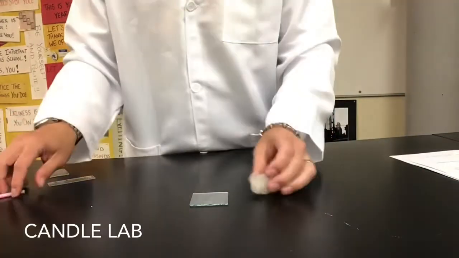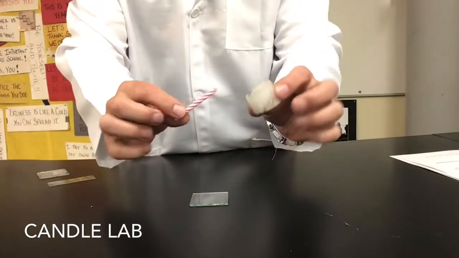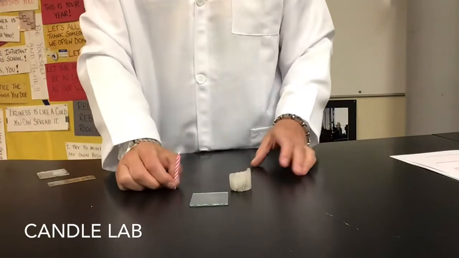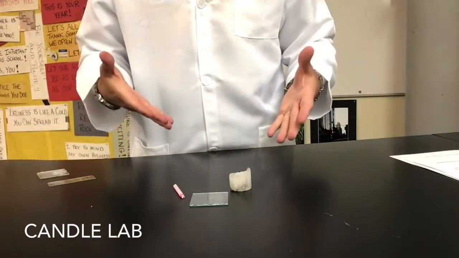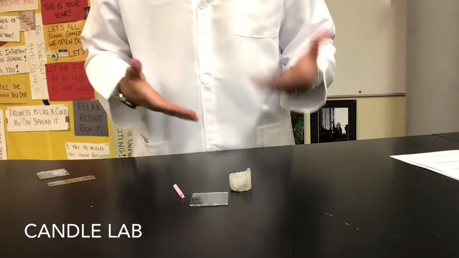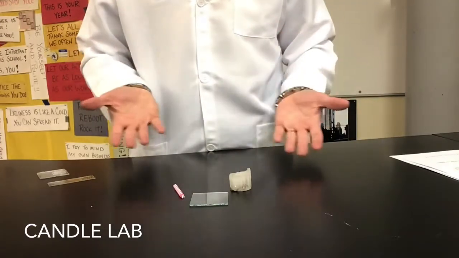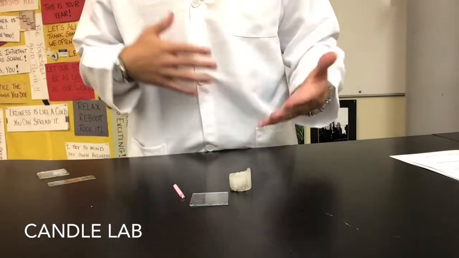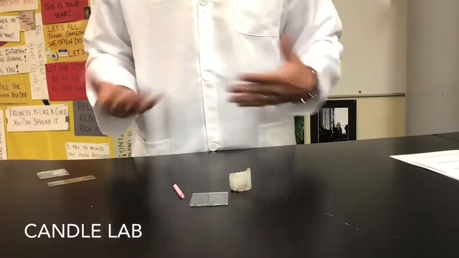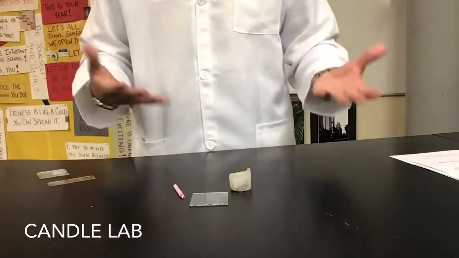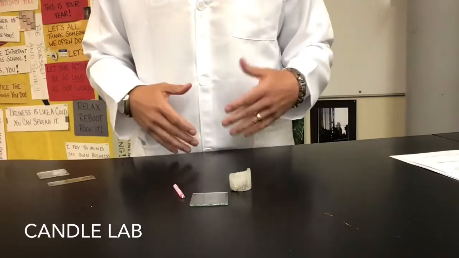So we're going to be looking and trying to figure out kind of what exactly allows a candle to work. Now, this is one of our first labs, so we're going to focus on observations. And when we write down observations, the way you describe something and I describe something might be slightly different. So we want to make sure that we're descriptive when we write, so that we both can understand what each other is seeing.